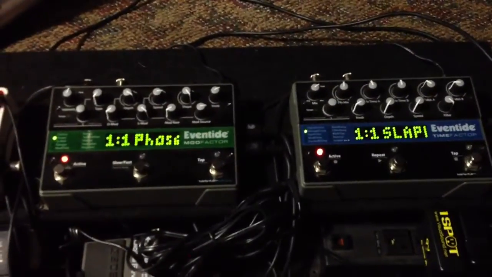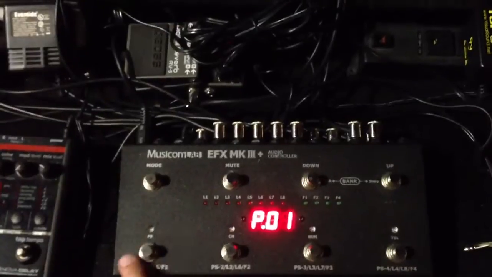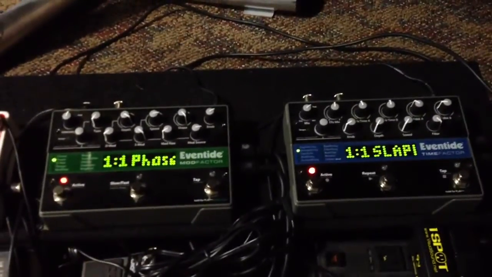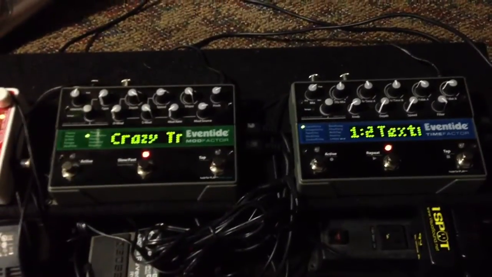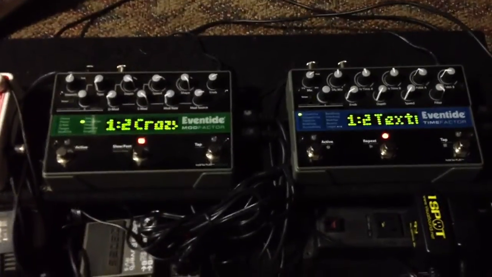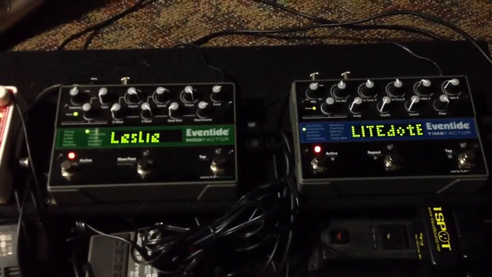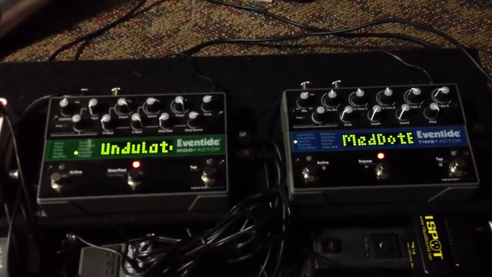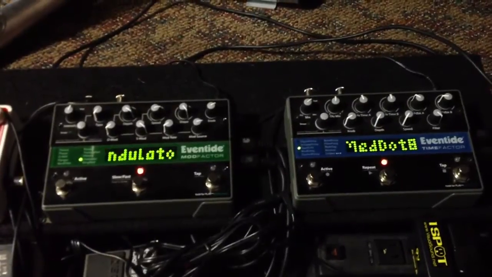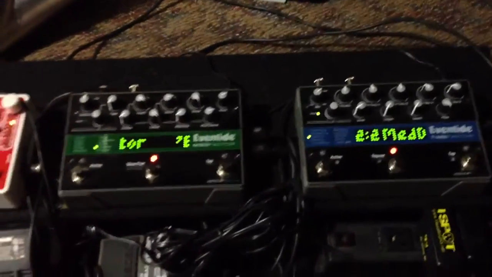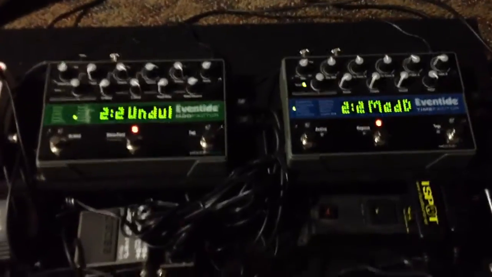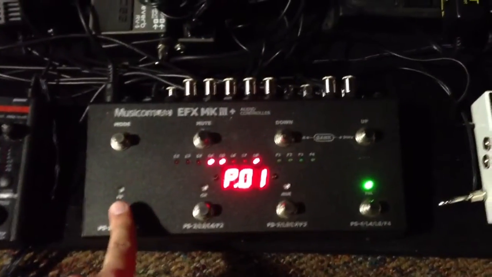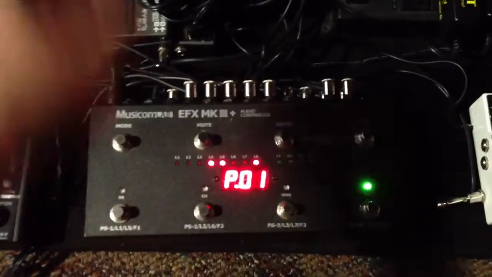Each one of those MIDI commands sends a signal up to these. So bank 1, preset 1 is bank 1, preset 1 on these two pedals. Then this switches these up to, it should be 1, 2. Yep. And if I hit the third one, it should be 2, 1. Yep. And then if I hit the fourth one, it should be 2, 2. Okay, cool. So that should make sense.